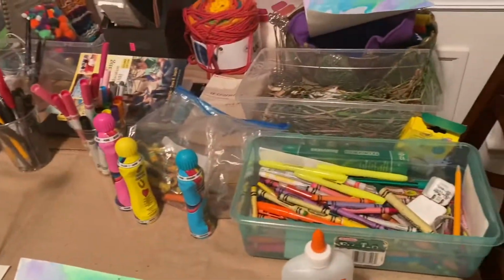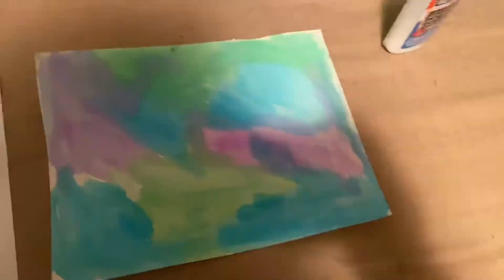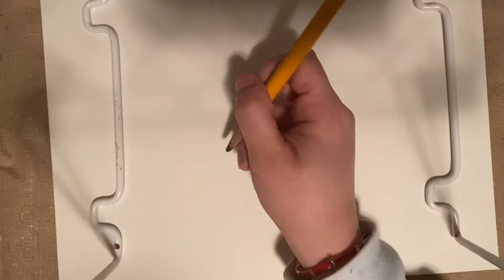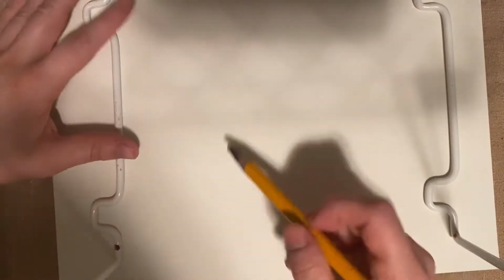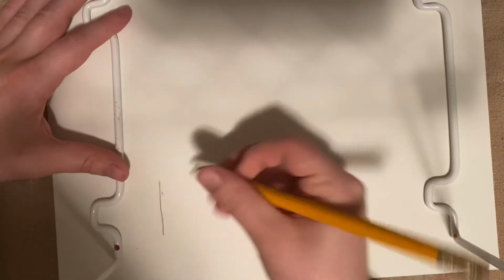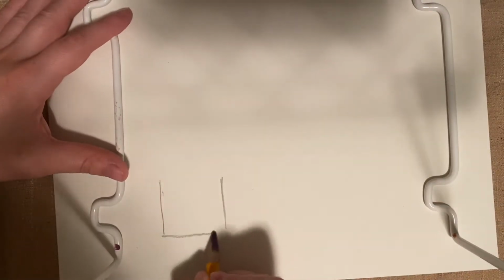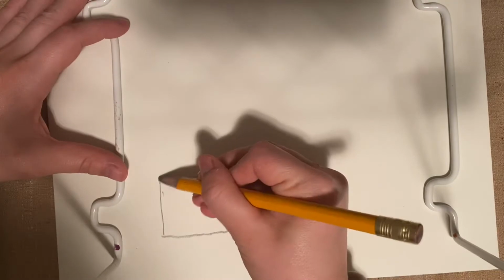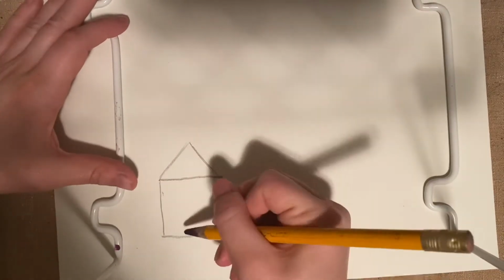So this video is about how to add collage and drawings to the top of a painting. And it's mostly just a demonstration. You can design this however you want. So I'm going to start by drawing a house because I think that I want this to be like a scene with some place that someone lives.